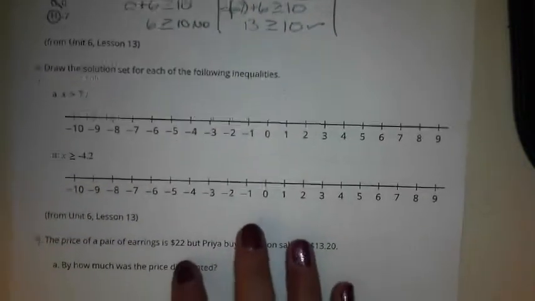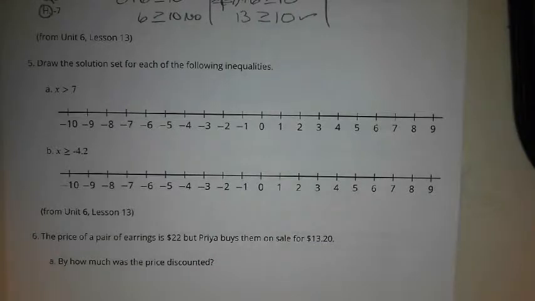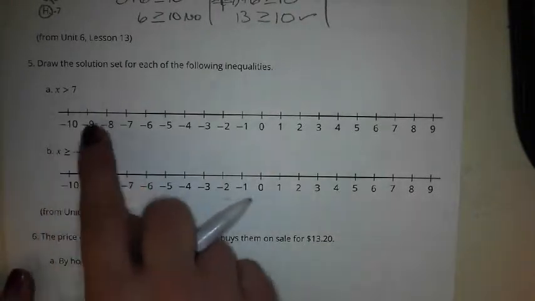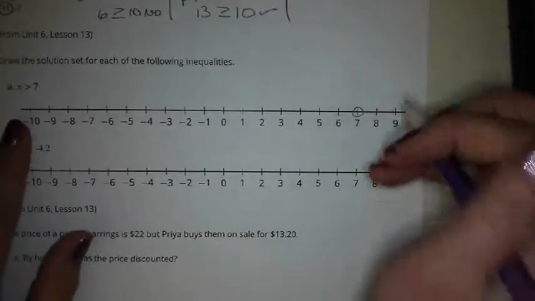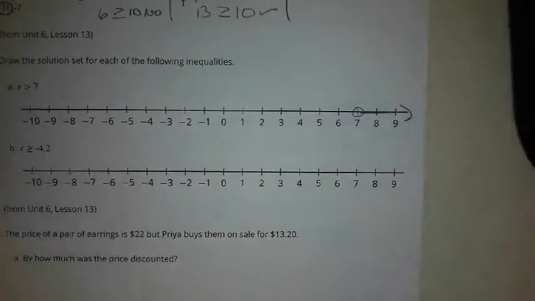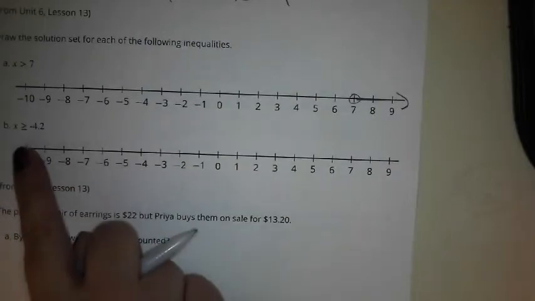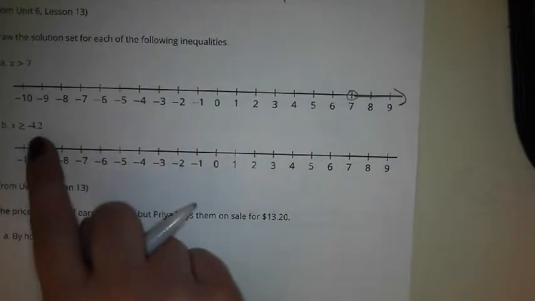All right, 5. Draw the solution set for each of the following inequalities. So x is greater than 7. So this is going to be an open circle on 7. And we're going to the right because it is greater. Okay, this one we have x is greater than or equal to negative 4.2.